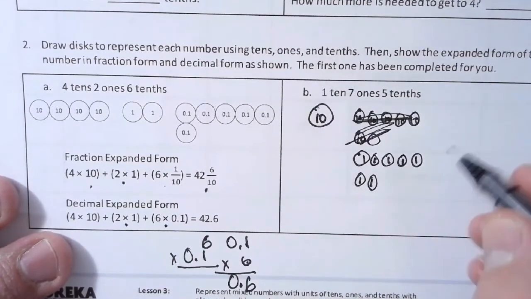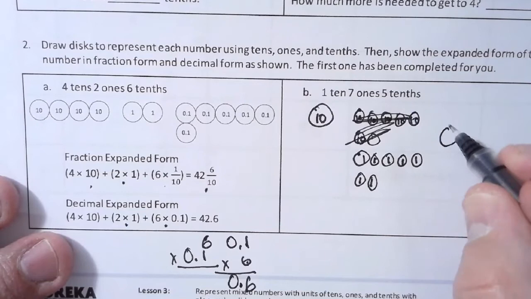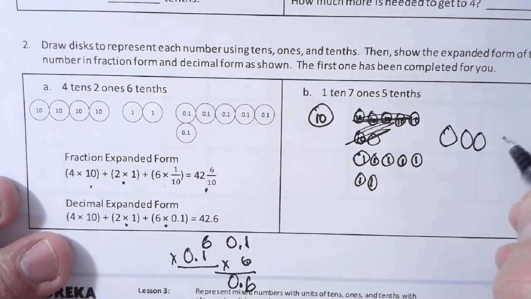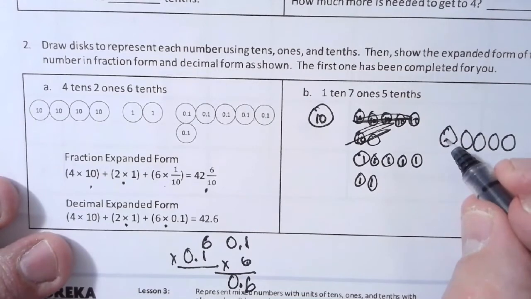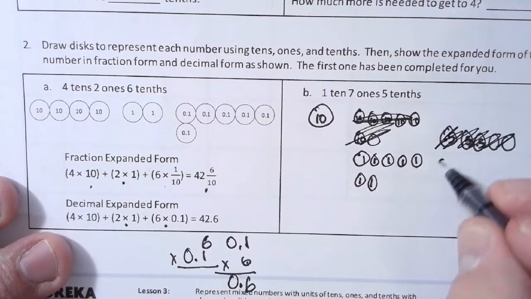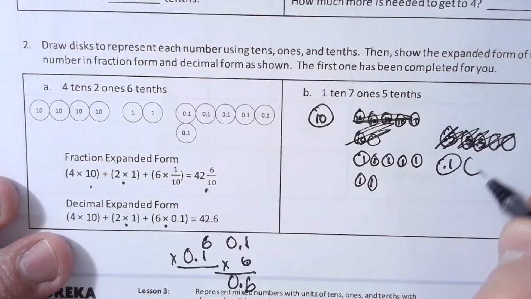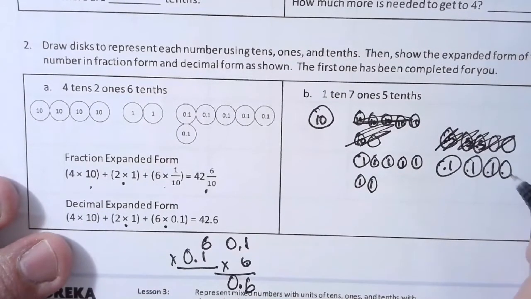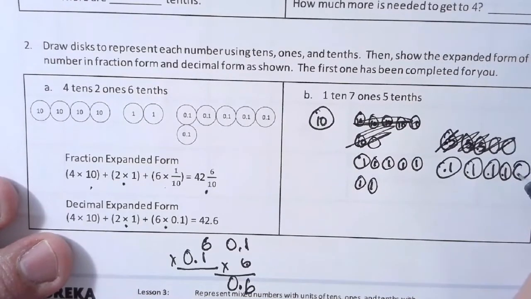And then we have 5 tenths. 1, 2, 3, 4, 5. I'm simply making the disk bigger so I have room to write. Ooh, no. That should be 0.1, 0.1, 0.1, 0.1, and 0.1. That's how you represent 5 1/10ths or 5/10ths.